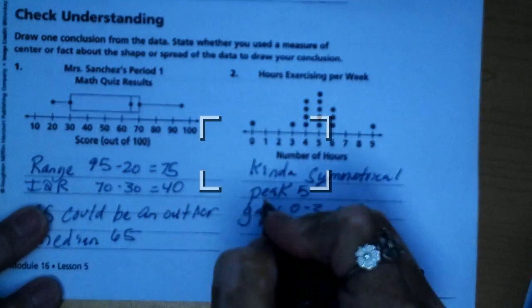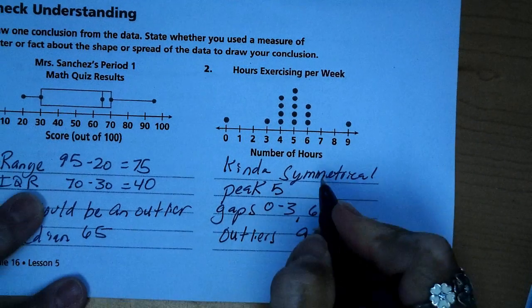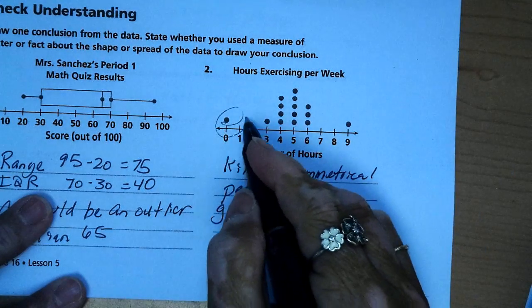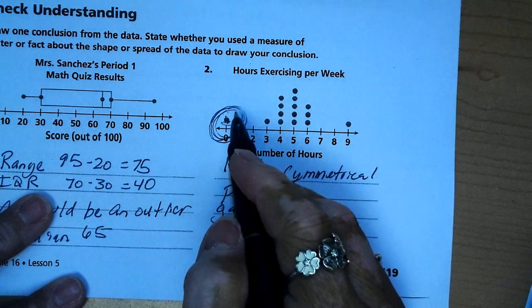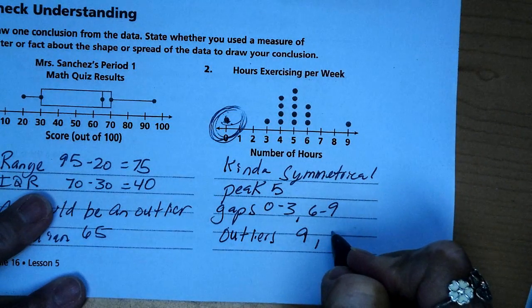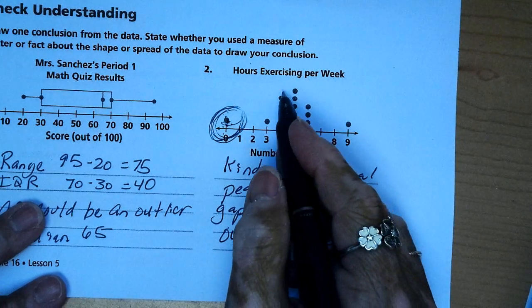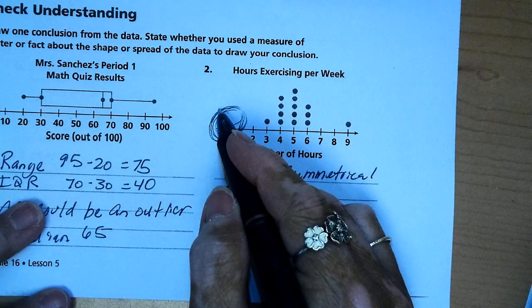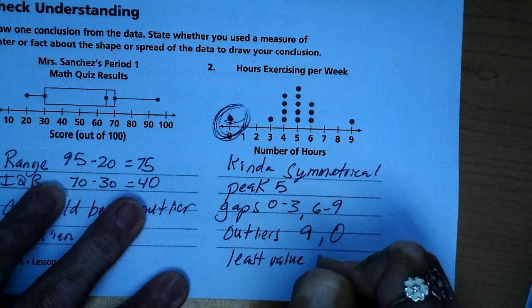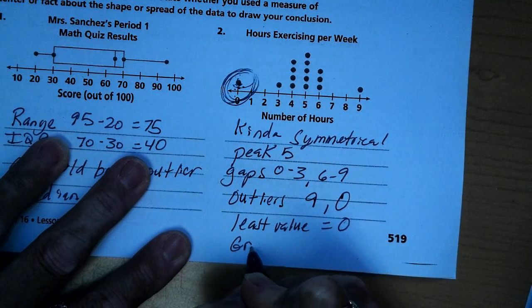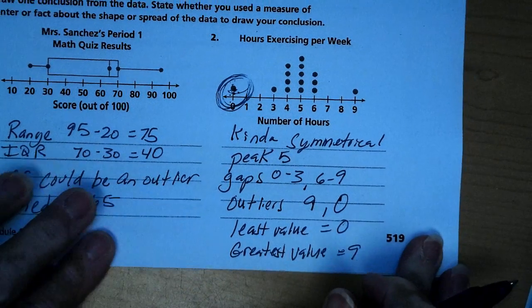Do we have any outliers? Yes, 9. What else? The cluster is 3 through 6. And the lower quartile is 0. What is my other outlier? 0. Yeah, this isn't the lower quartile. The lower quartile would be the median of the data on the left. But yes, your least value is 0, and the greatest value is 9, even though it didn't ask you for the least and the greatest, right?